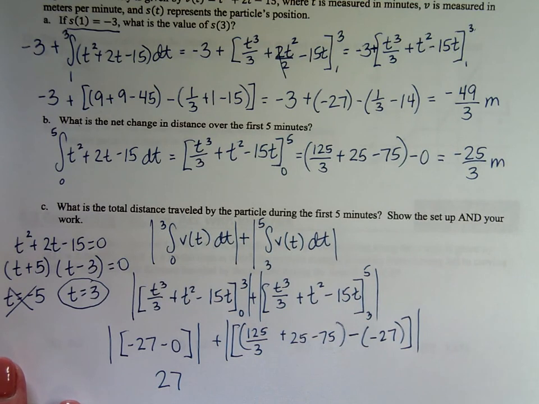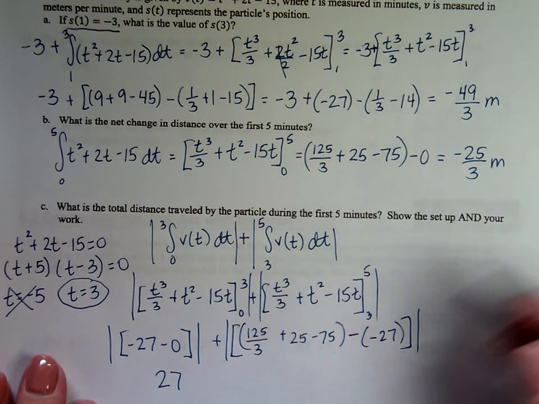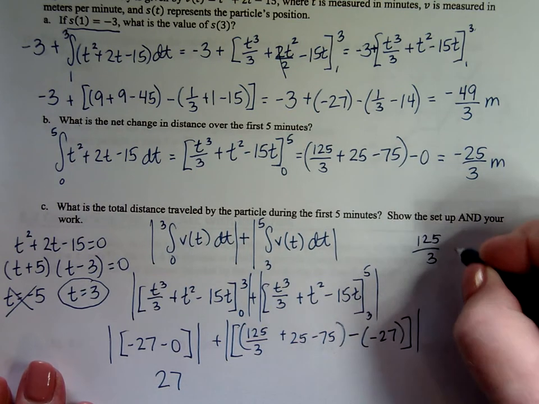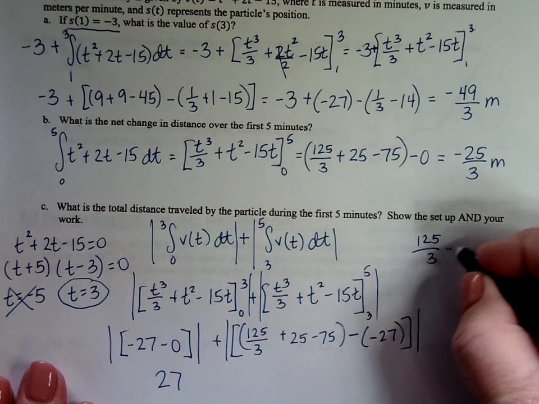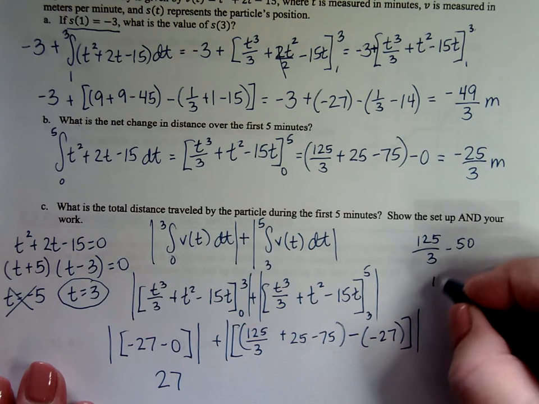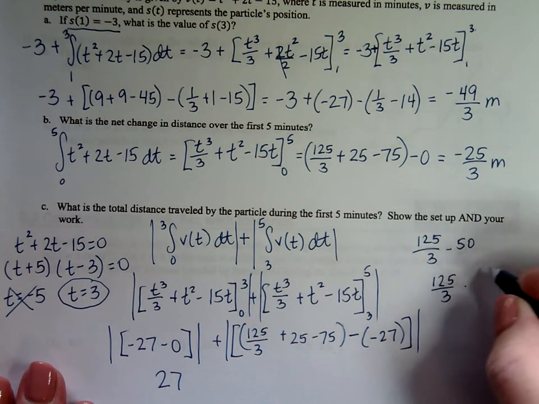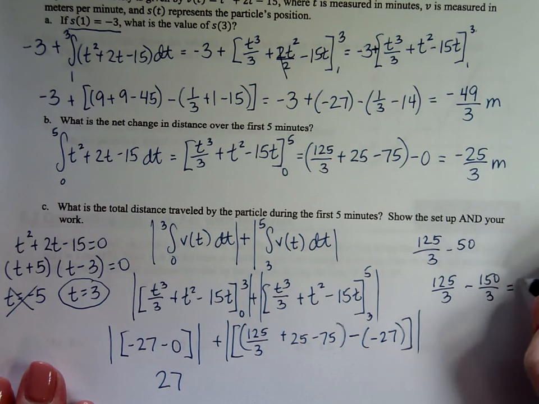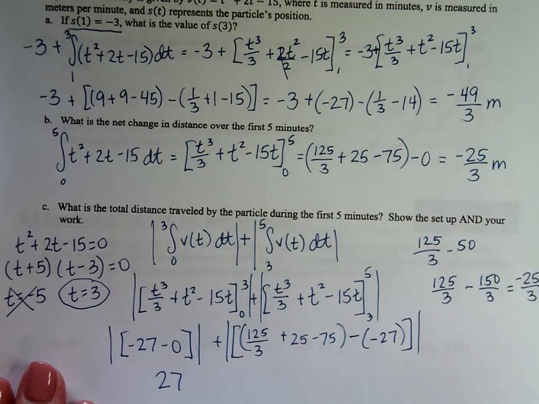So let me see if I can calculate this a little better. So I'm going to just come up here, 125 thirds, and 25 minus 75 is a negative 50. That would be 125 thirds, and if I multiply this guy by 3, it's 150 thirds. Gives me a negative 25 thirds that I then need to add 27 with.